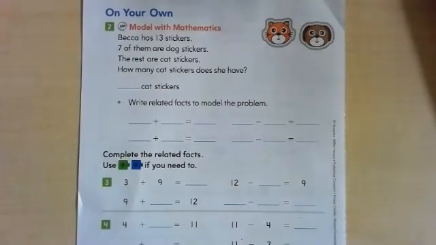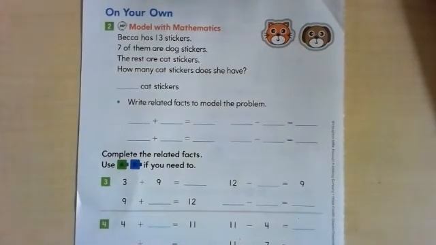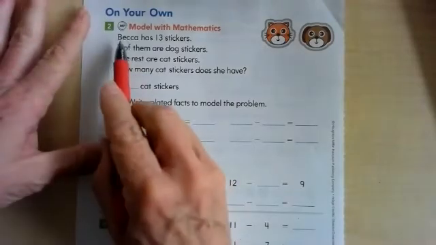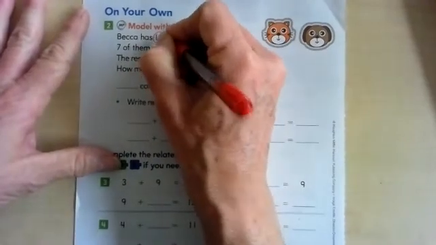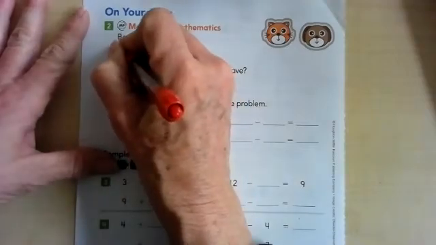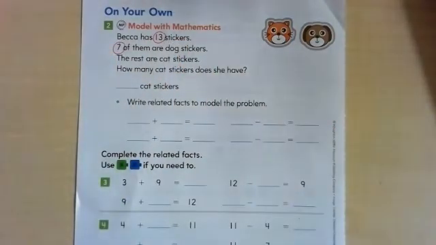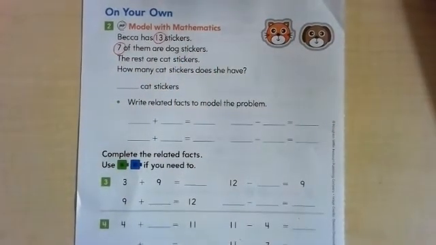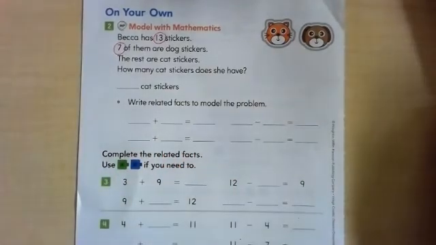All right, so you're going to turn your pages over until you get to page 120, and you're going to see a cat and a dog sticker there at the top. So it tells us that Becca has 13 stickers. We're going to circle the number 13. 7 of them are dog stickers. So we're going to circle that number 7. All right, we know 2 of our numbers. The rest are cat stickers. How many cat stickers does she have? Write related facts to model the problem.